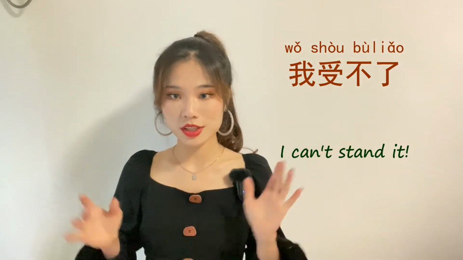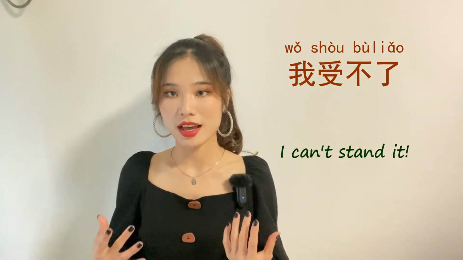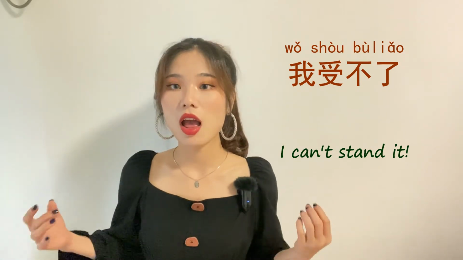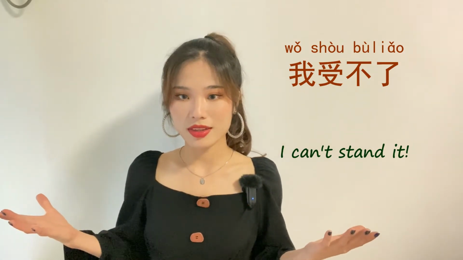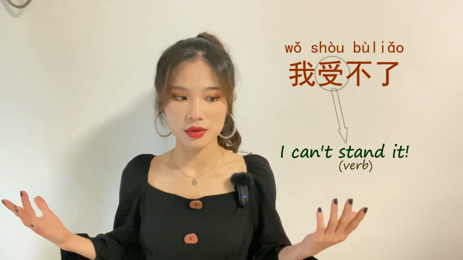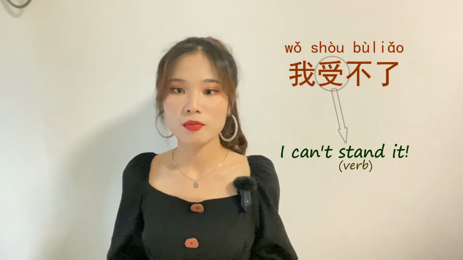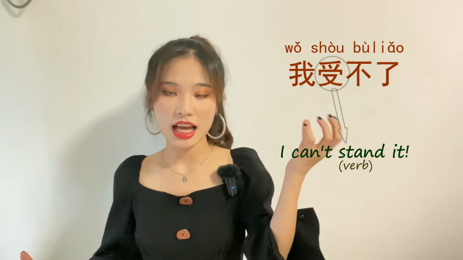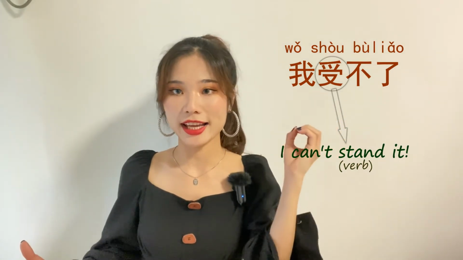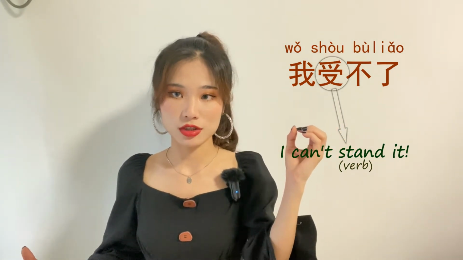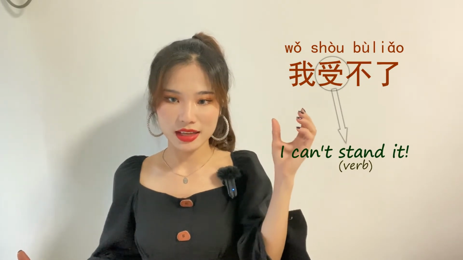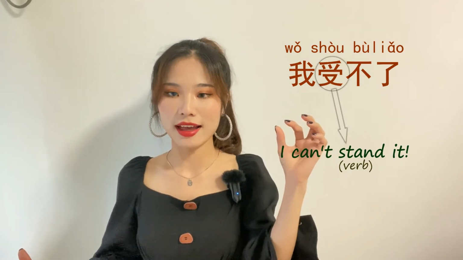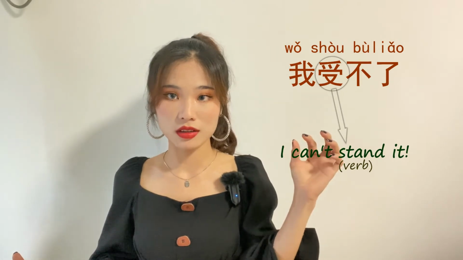Alright, so according to the above examples, you might have a slight understanding of verb 了, and this is attached to verbs. That's the reason why I called it verb 了, and it is used to give more information about the action. And 了 is used to indicate the potential for an action to be successful, and that indicates whether the action can or can't be done.